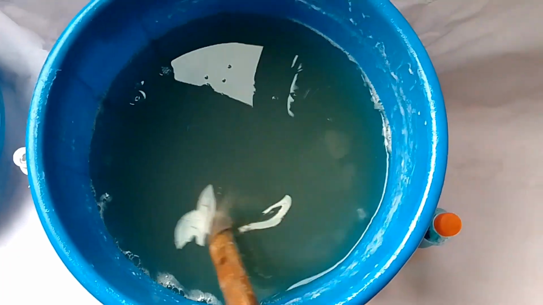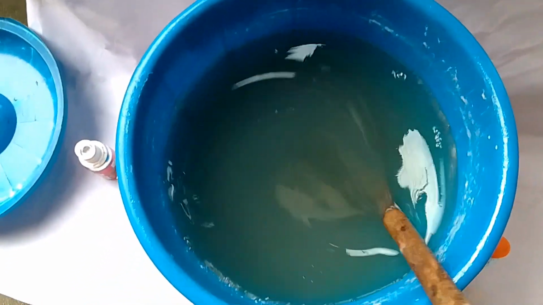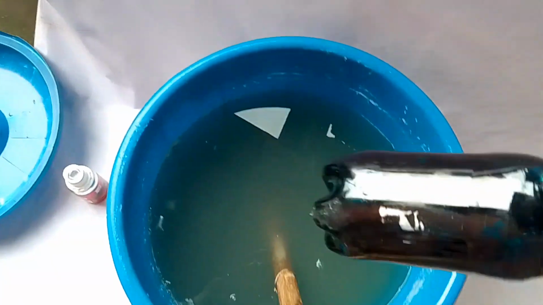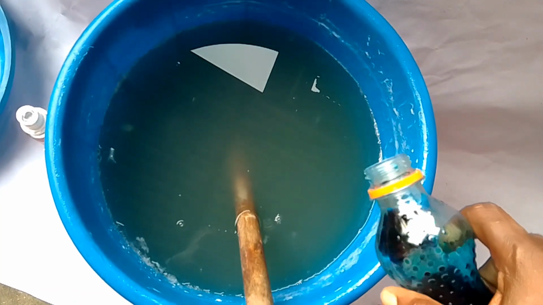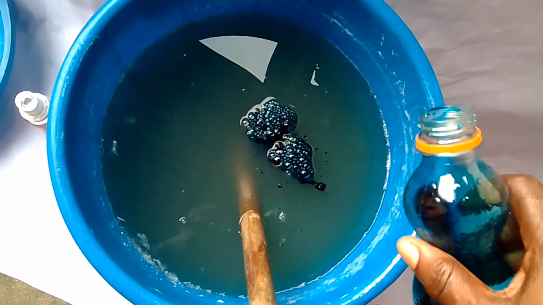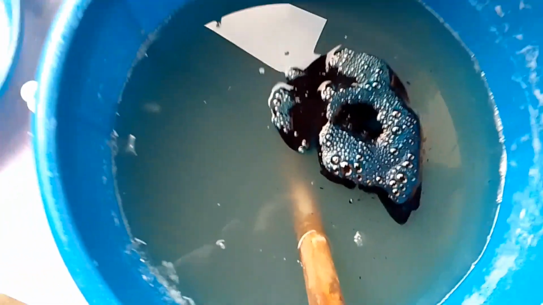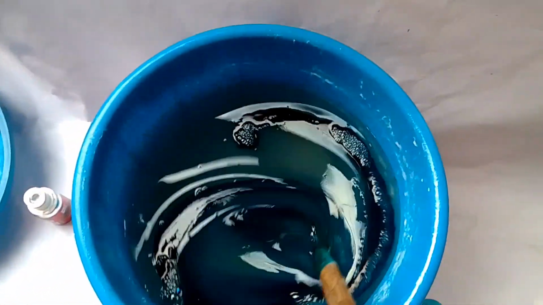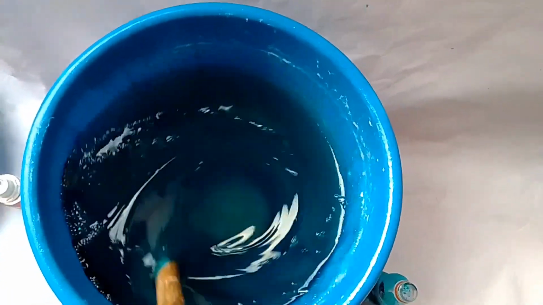Now this is the next day. You see that thing that was very foamy, as if the soap is much. Look at it, 20 liters. I want to add the color. The next day the soap has settled, no bubbles on it again. So I just added the color. Add the color slowly so that you will get your desired shade. Some people like much color, some people just a little.